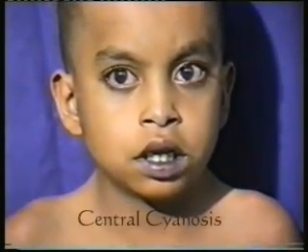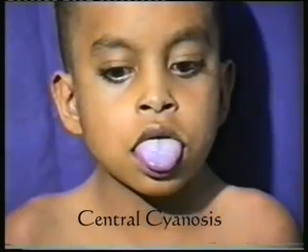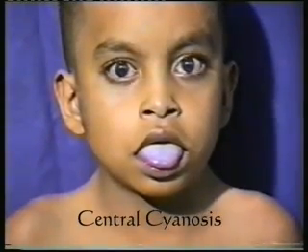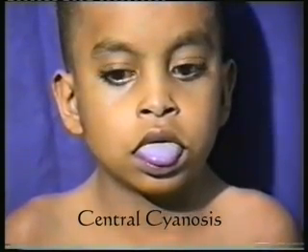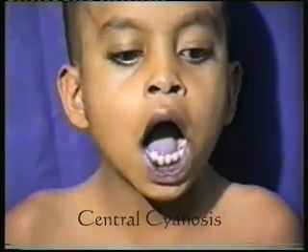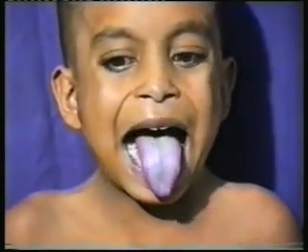Now in this case, note the cyanosis or bluish discoloration of the tongue and the lips. This is central cyanosis. It is due to cyanotic congenital heart diseases, in this child Fallot's tetralogy.